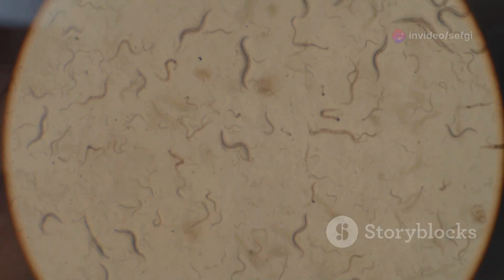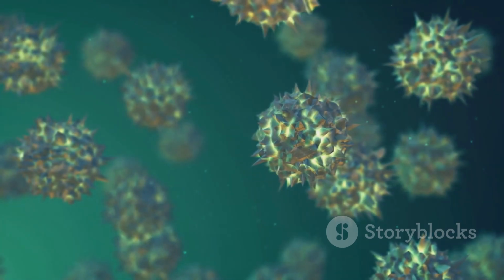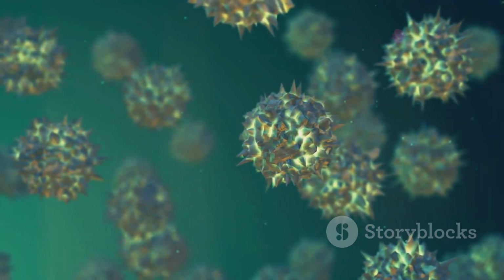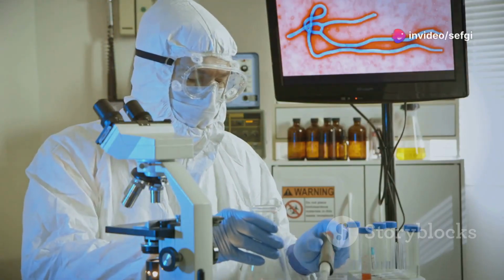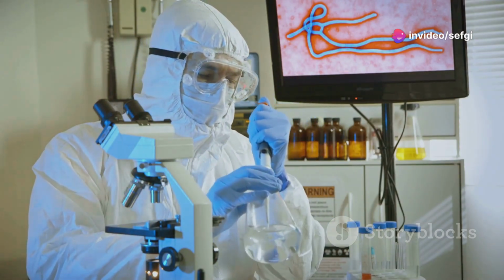Bacteria, slightly larger than viruses, are single-celled organisms. They are ubiquitous, inhabiting every corner of the planet. While many are harmless or even beneficial, some can cause disease by releasing toxins or invading tissues.